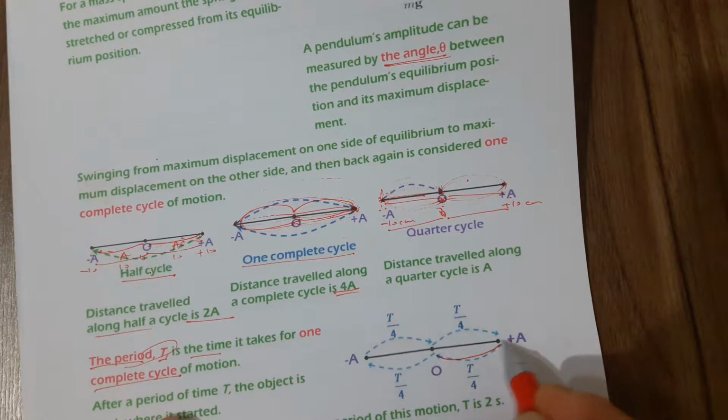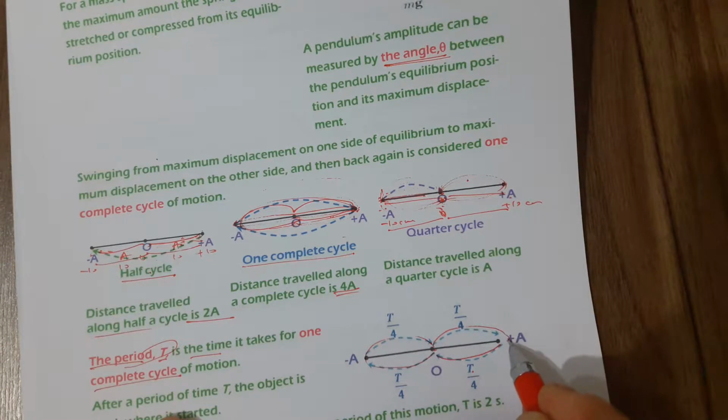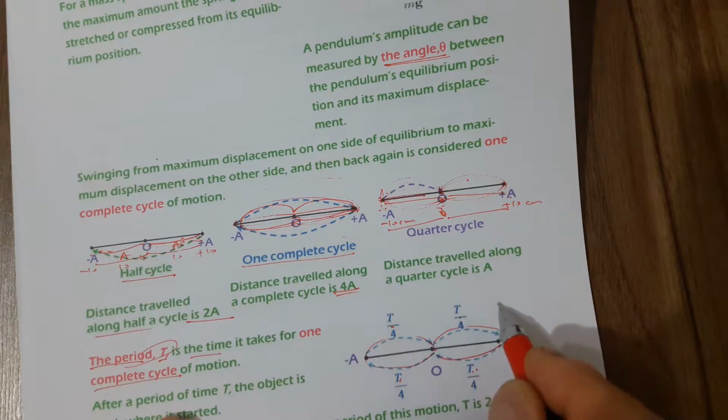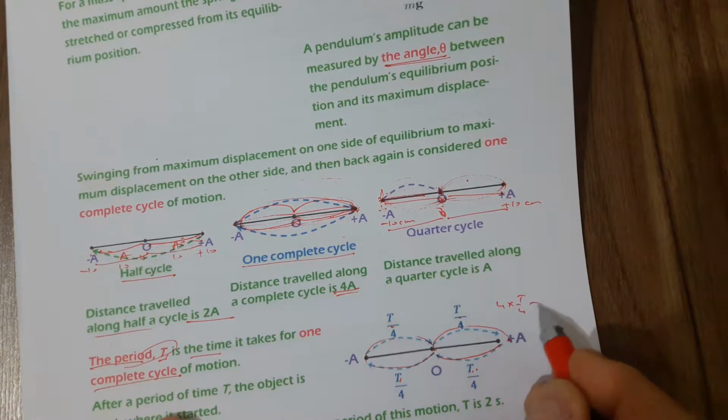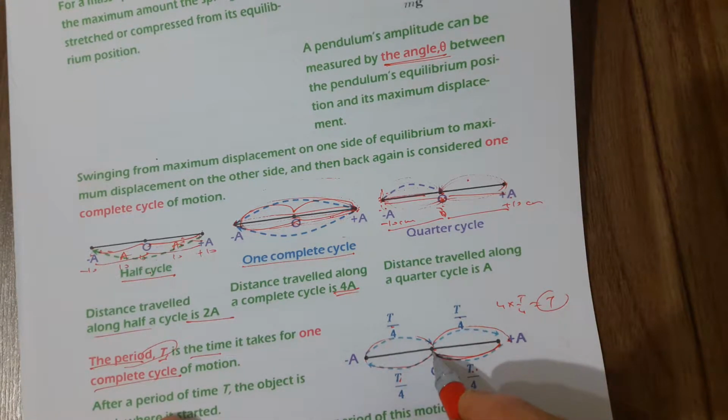So the time from A to O is T over 4. From O to minus A, T over 4. From minus A to O, T over 4. From O to plus A, T over 4. The total time is T over 4 plus T over 4 plus T over 4 plus T over 4, and 4 times T over 4 becomes T. So the time for one complete cycle is T. For a quarter cycle, it is T over 4. For a half cycle, it is T over 2.